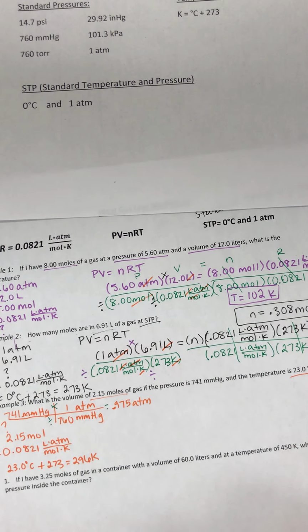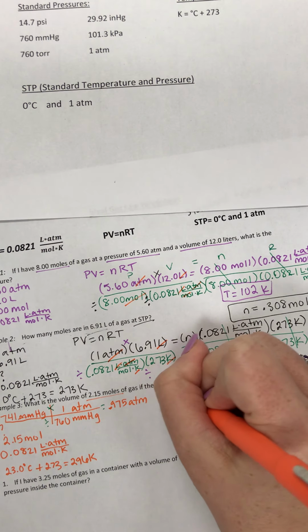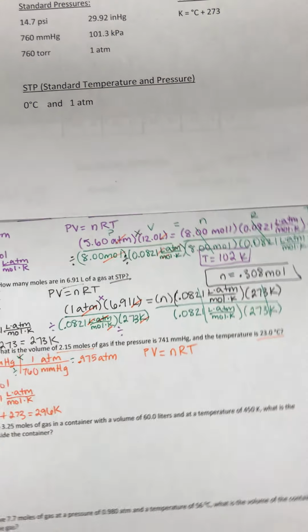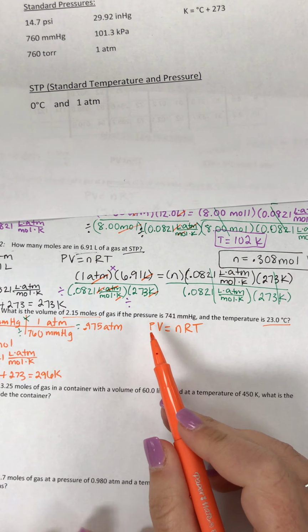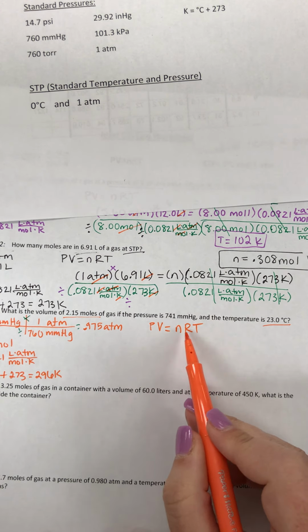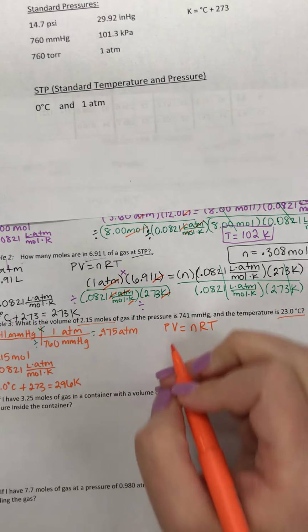Okay, so now I can plug in my stuff. So I have PV equals nRT. Remember, when the variables are next to each other like this, it just means multiply. So P times V equals N times R times T. All right, so I'm going to plug in the things that I know.